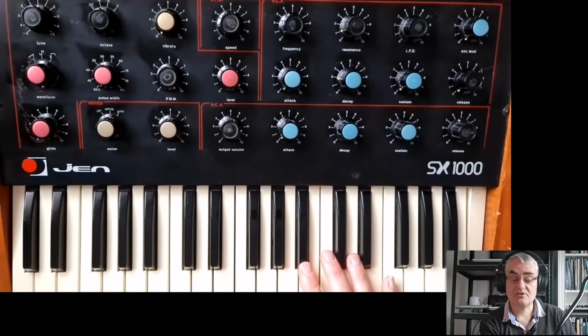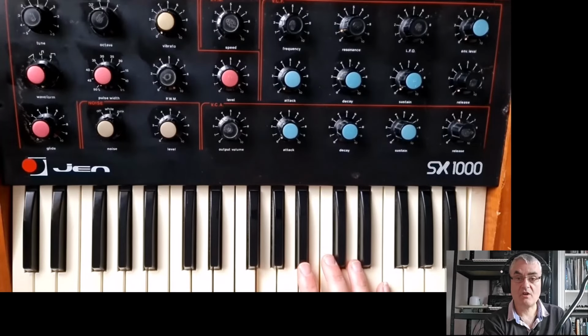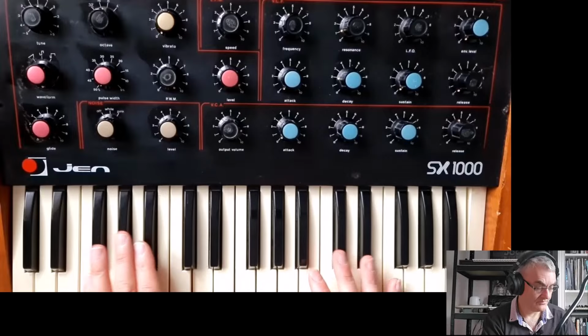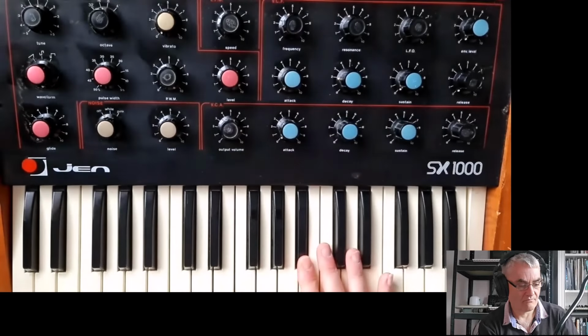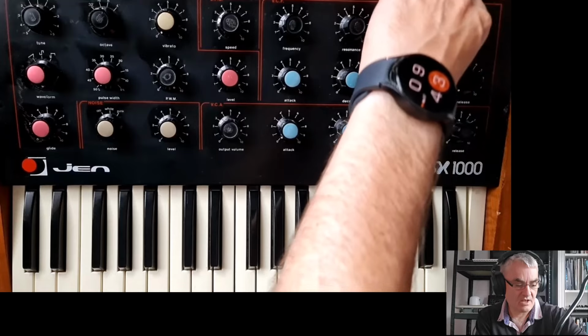Some LFOs on synths as well have got different shapes. This one only has that triangle shape. Some have sawtooths and squares and stuff like that. Nothing like that on this one. So that's one way of controlling it, through the LFO.